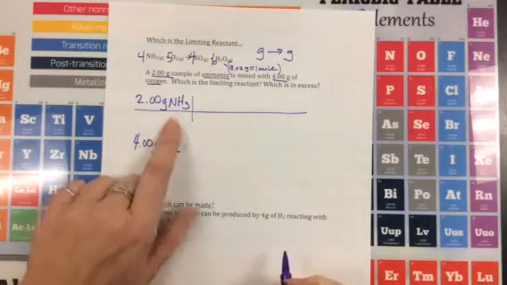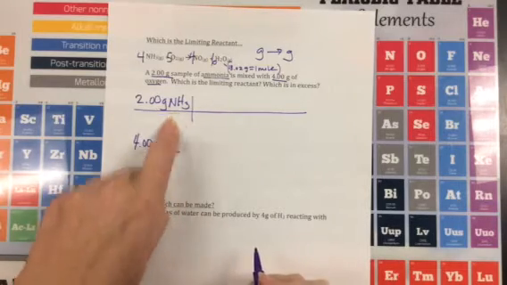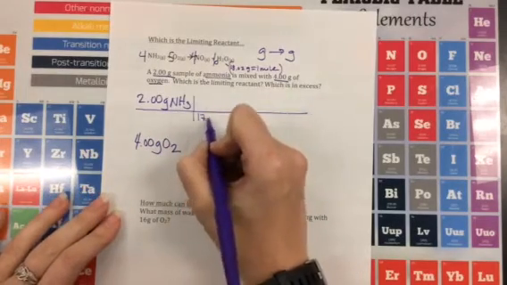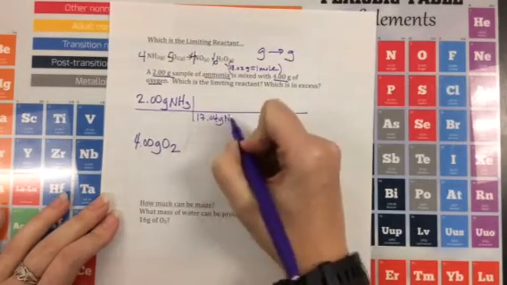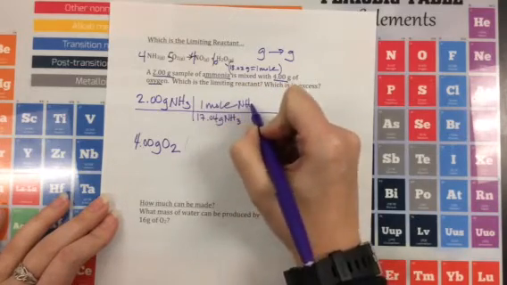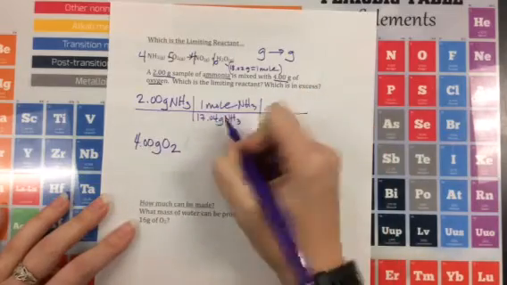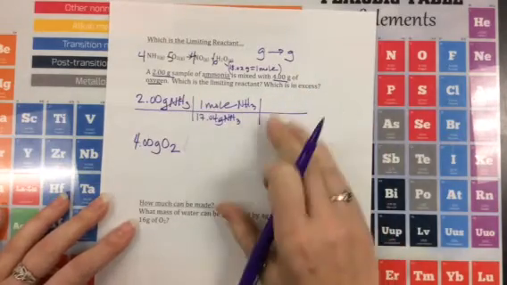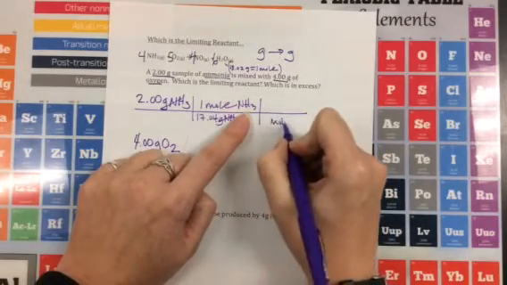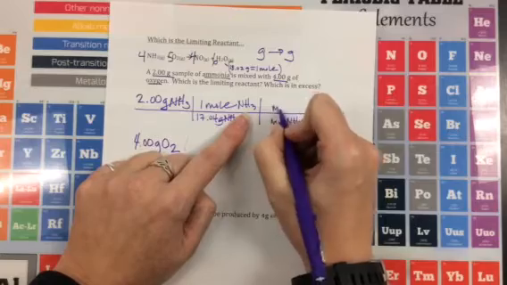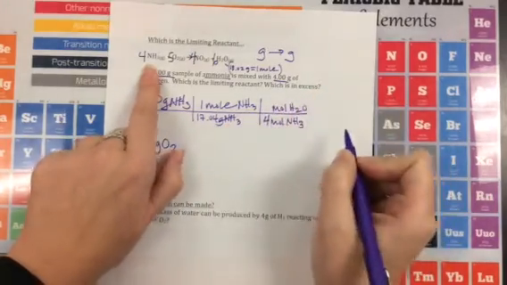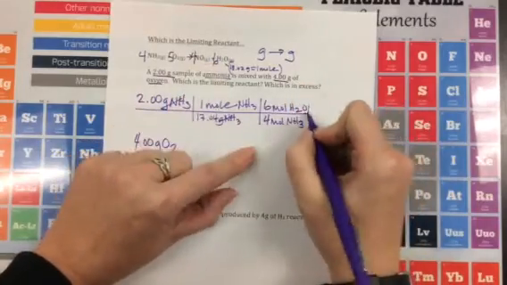So we're going to figure out, if we have 2 grams of ammonia, how many grams of water we can make in the end. So we're going to run a normal gram to gram problem, like we've been doing. So I take my grams, turn it into moles. Grams cancels. The next step, I need my mole to mole ratio. Moles of ammonia is going to go on the bottom. Moles of water is going to go on top. For every 4 moles of ammonia, I have 6 moles of water.